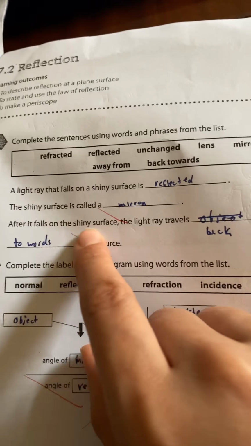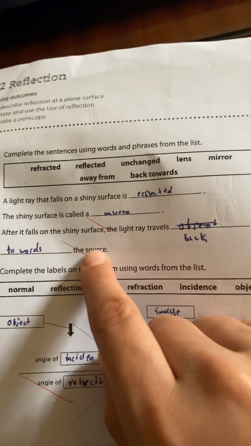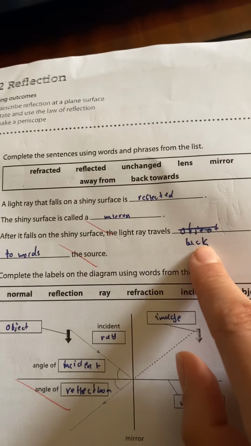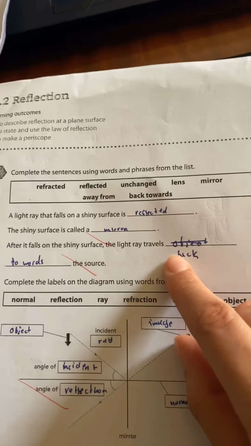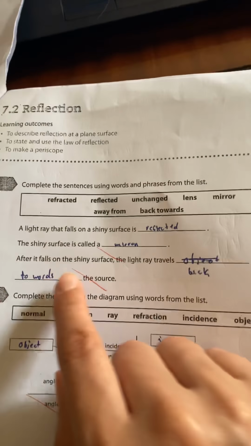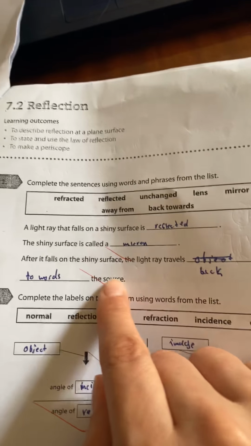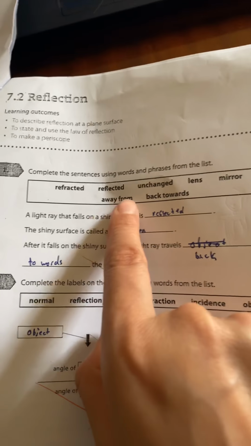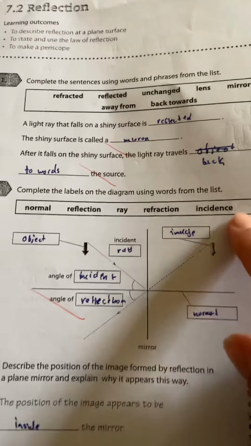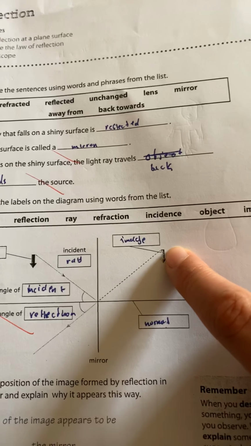After it falls on a shiny surface, the light rays travel back towards the source. It goes back towards the source. It hits and goes back. Okay? So the answer is back towards the source. If they wrote mirror here instead of the word source, I can write away from the mirror. Okay? Yeah.